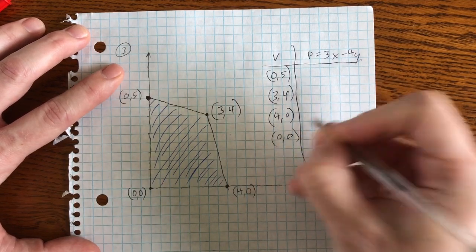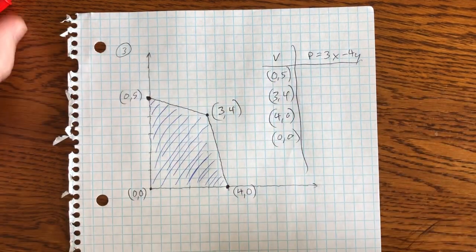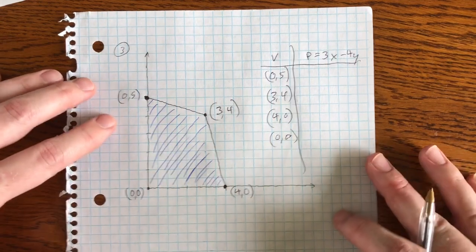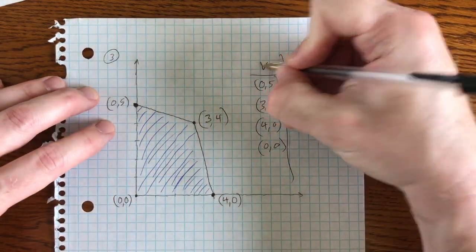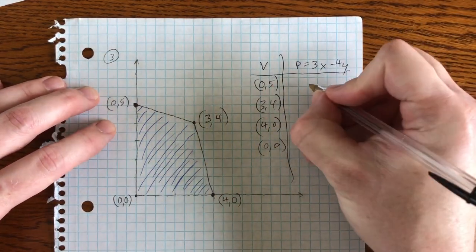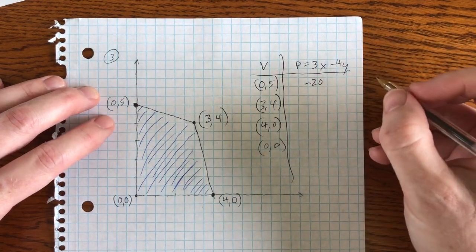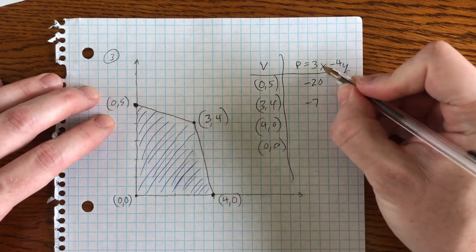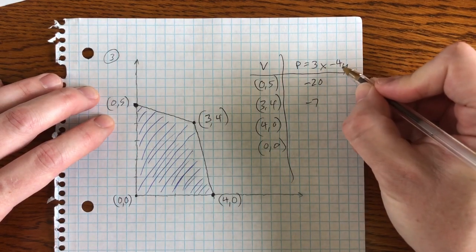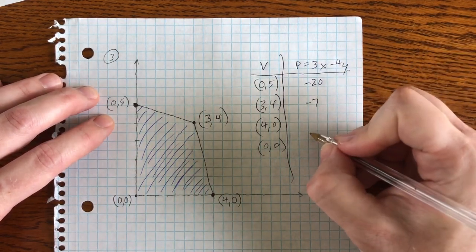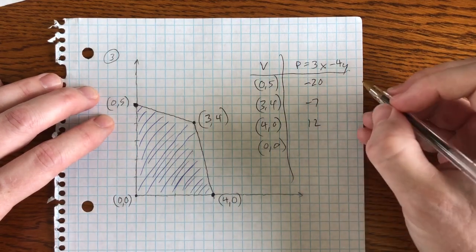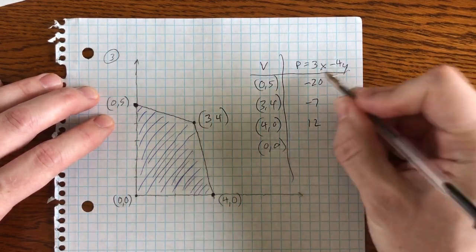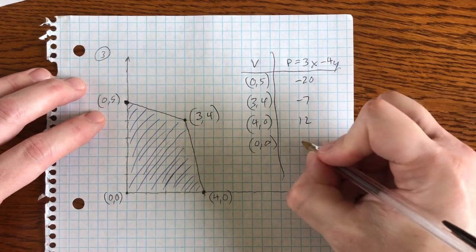And then I'm just going to use substitution again, just like I did in the first two examples. It's exactly the same thing. So (0, 5) would give me a negative 20. And (3, 4) would give me a negative 7. (4, 0) would give me a 12, right? And (0, 0) would give me 0.